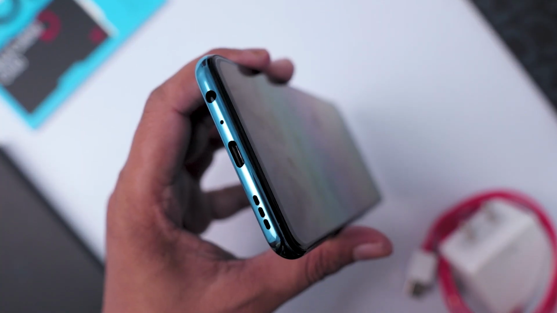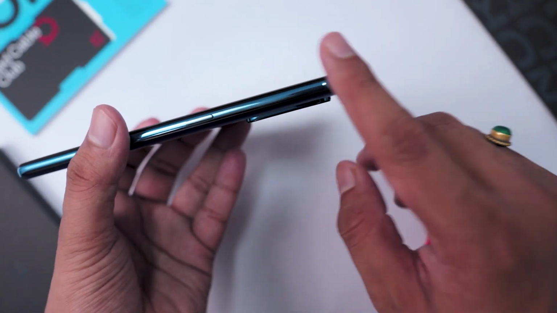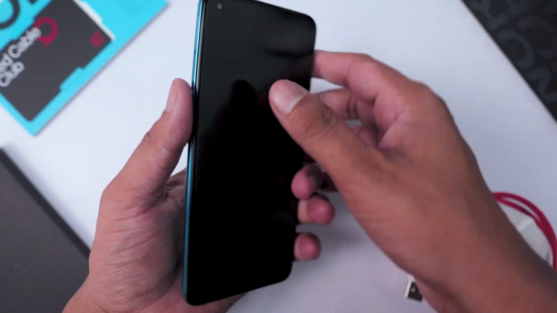Now the 6th point is about the hardware. In my opinion, if you want to gain something, then you have to lose something at the same point. Now we gained a headphone jack, but we lost the iconic alert slider of OnePlus. To be honest, I saw a lot of people complaining about this, and that's obvious, that's right. There is no reason to remove the alert slider.